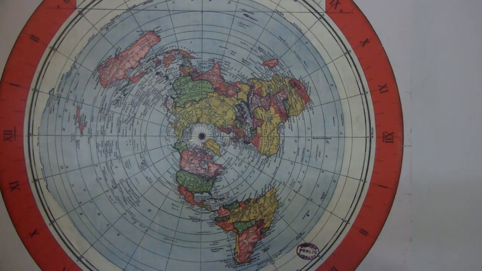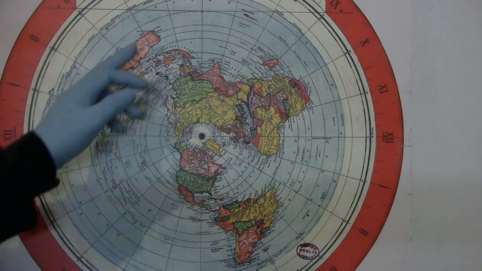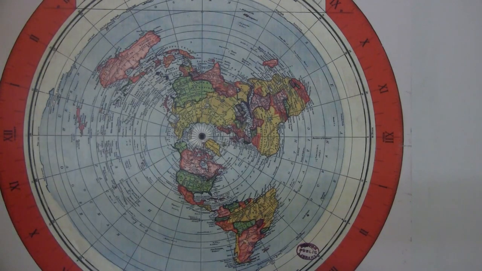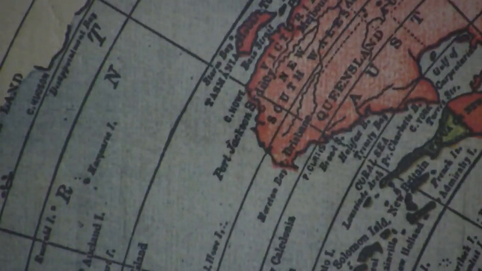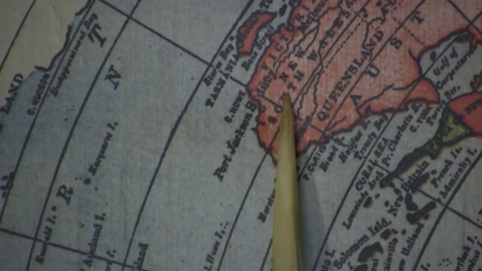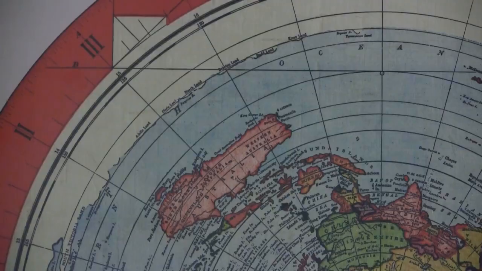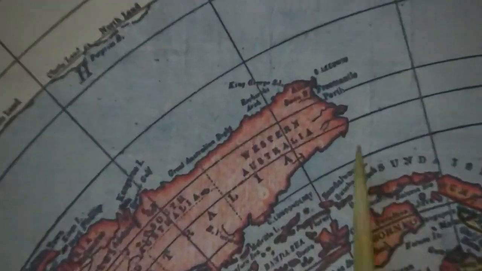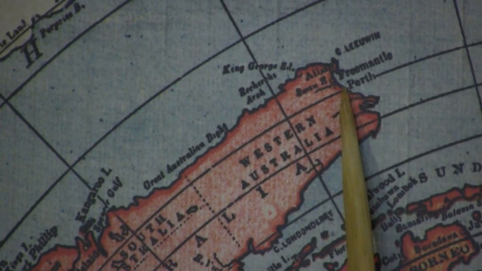So let's start with the first one. Fritz asked this question from Sydney, Australia to Perth, Australia. So first we have to find Sydney and Perth. Let's zoom in and have a look. Yes, as you can see, this is Sydney. It's written there, Sydney. To Perth, Australia. It's there.